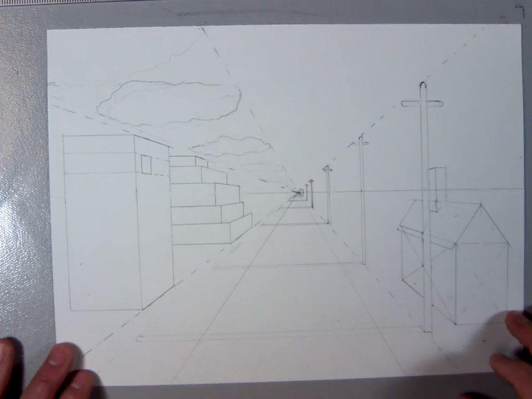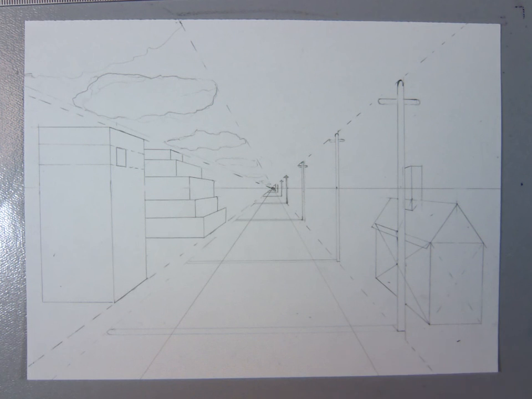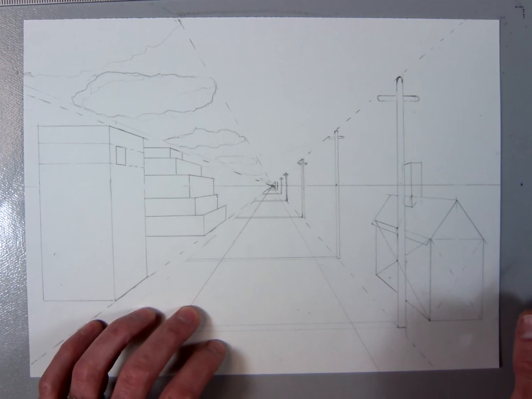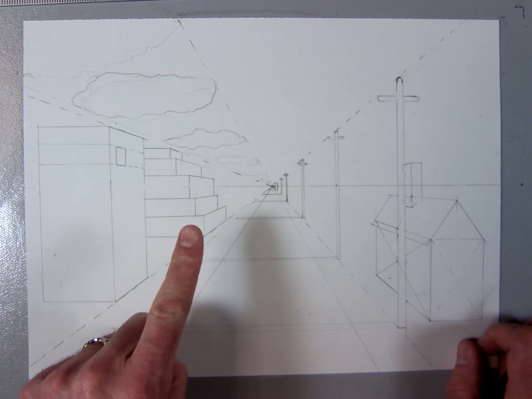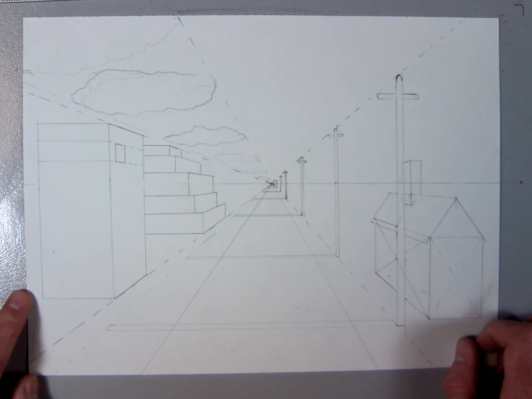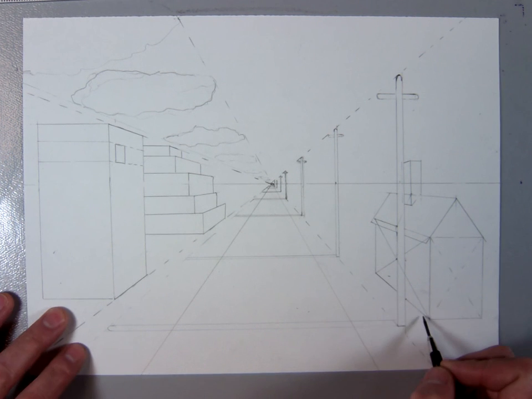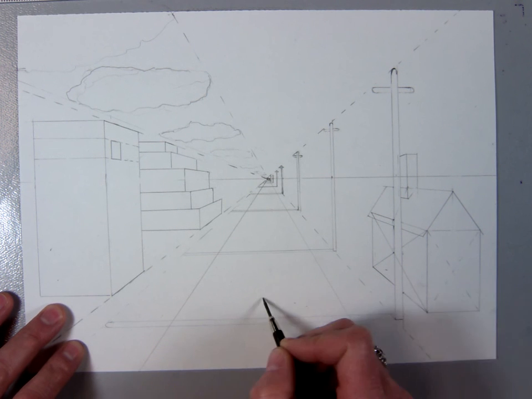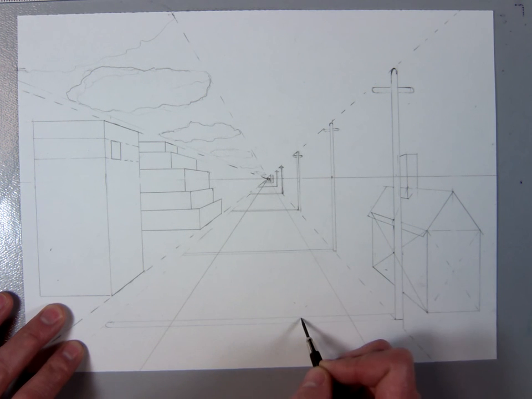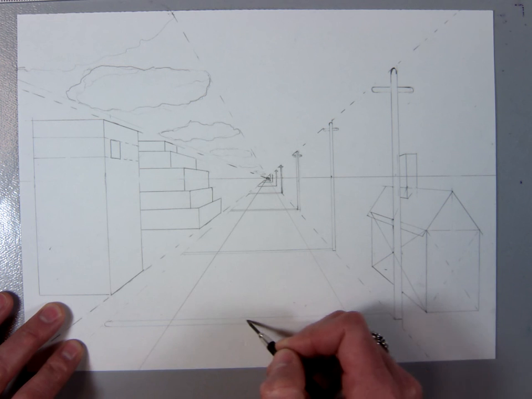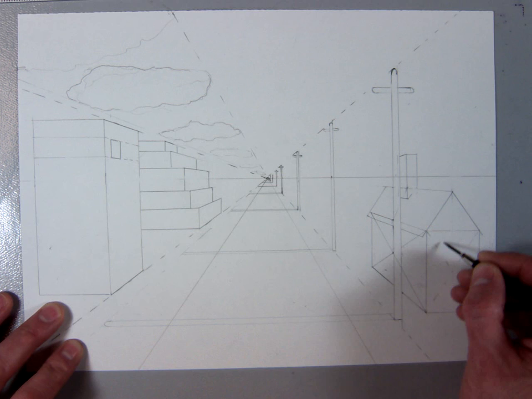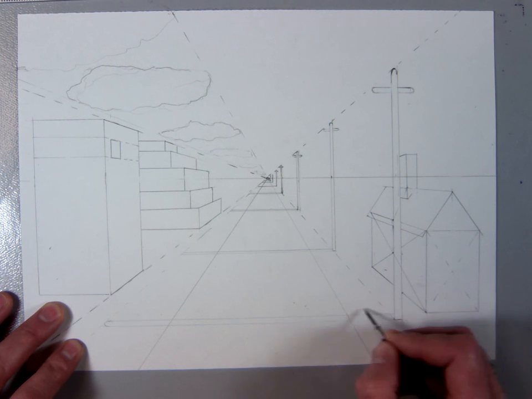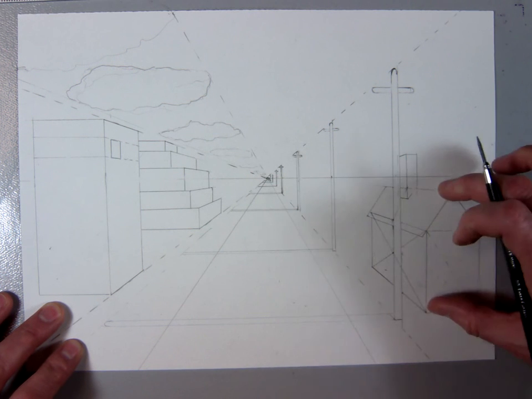Now, you've got some kind of a picture that looks something like this because you've been following along with me. Now what I would like you to do is add 2 more buildings, one thing in the sky, and then maybe add the shadow for this house onto here. So notice how we did the shadows here with the telephone poles. I'd like you to add the shadow onto this house, drawing it over to the edge and then measuring how tall this is and reflecting it down.